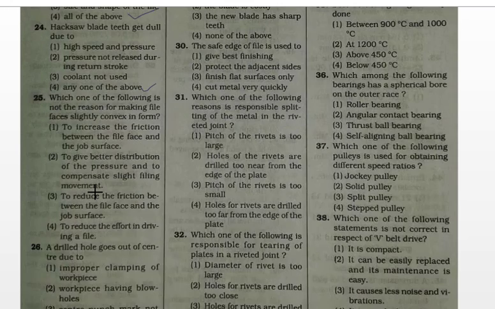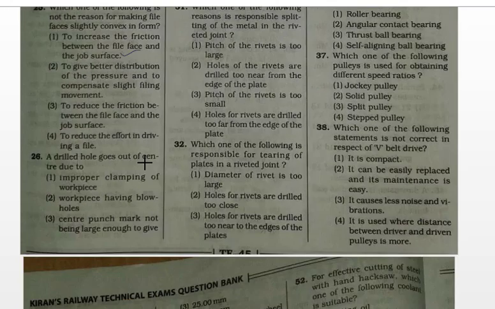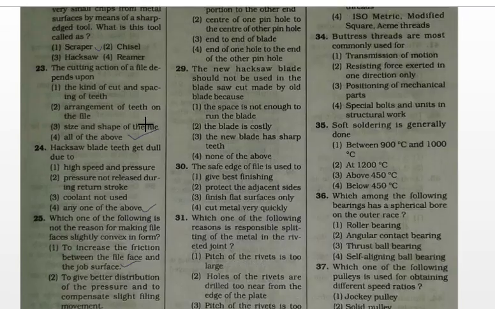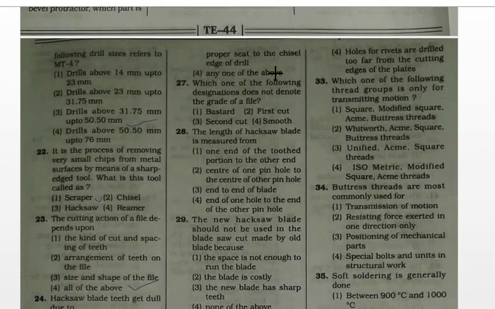Which one of the following is not the reason of making file faces slightly convex in form? To increase the friction between the file face and the job surface. The drilled hole goes out of center due to any one of the above.